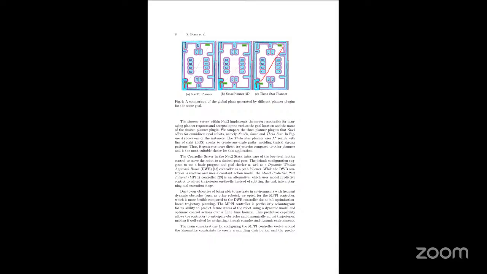The controller server is the low-level motion controller. Its job is to follow the robot path. In Nav2, normally the default is the DWB controller.